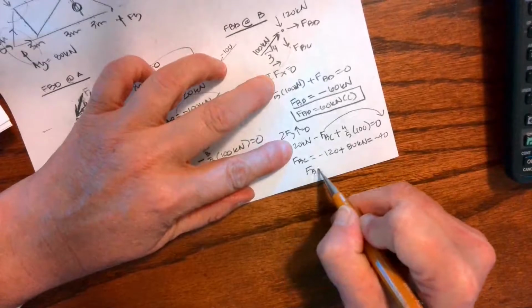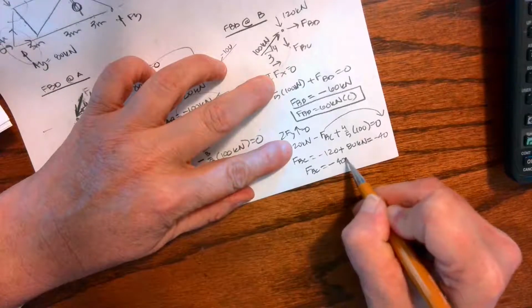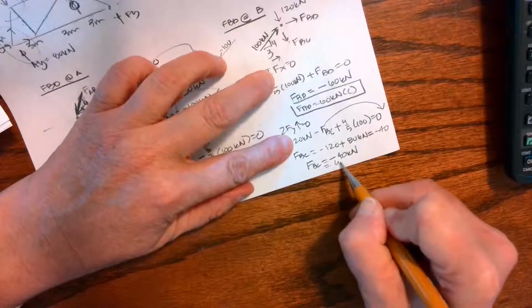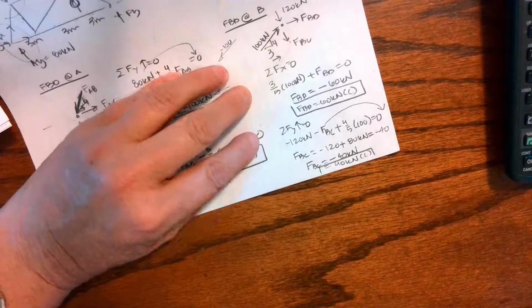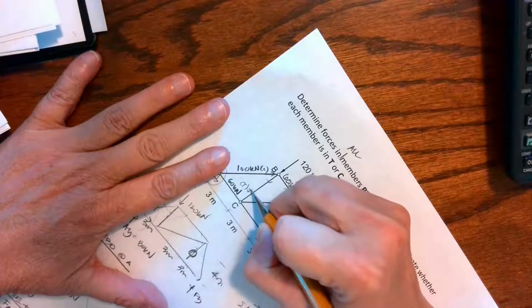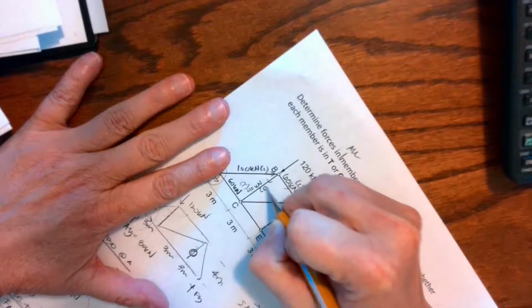So FBC equals negative 40 kilonewtons, which equals 40 kilonewtons in compression. So I can go back up here and I can put on here 40 kilonewtons in compression.